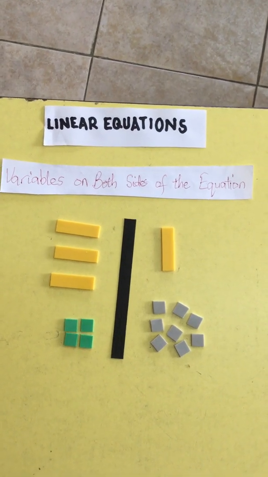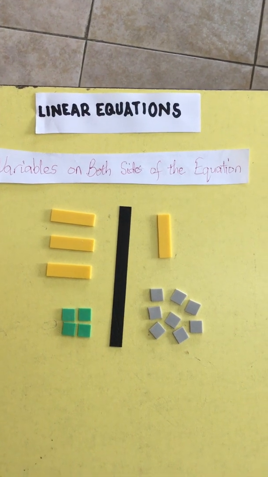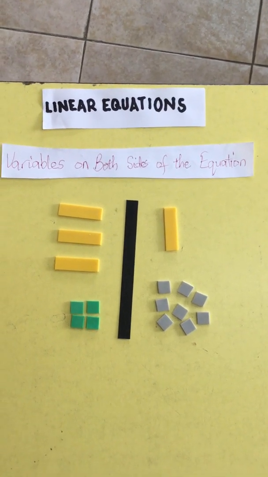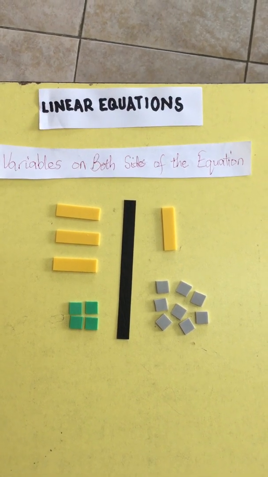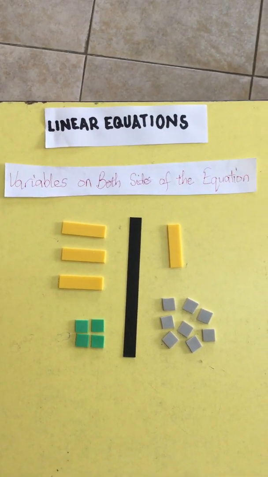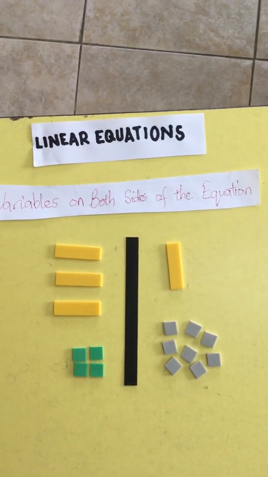Suppose we have an equation like this. Let me give you a little time to write this equation. Now compare with how I'm going to write the equation.